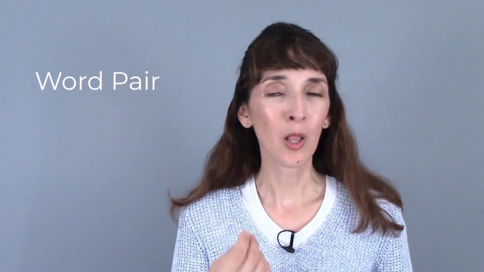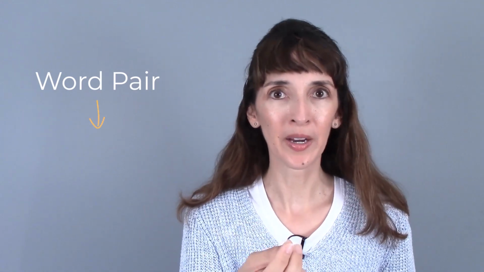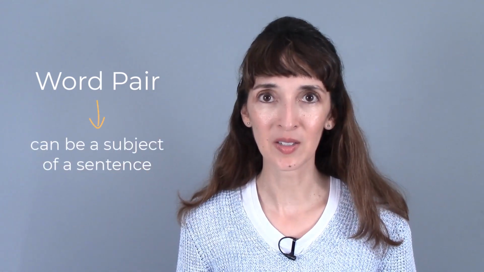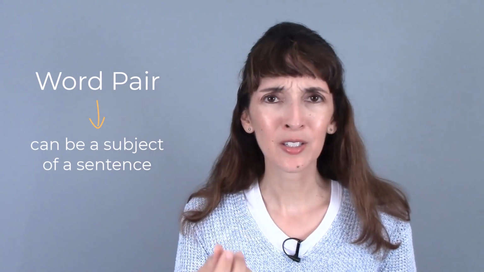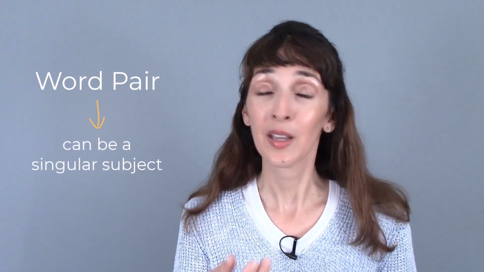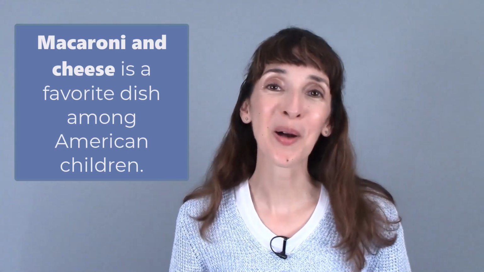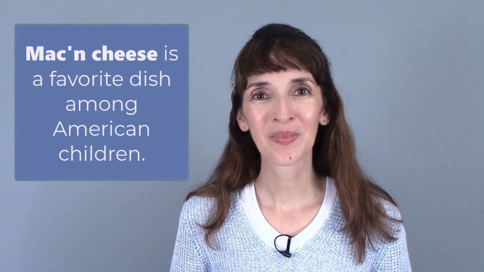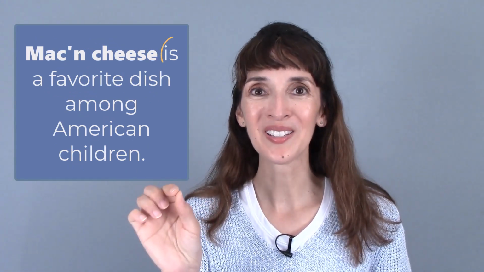Here's a grammar point you need to understand. A lot of word pairs use nouns, and we can use the entire word pair as the subject of a sentence. If you perceive that subject as a collective group, a unit, you can use a singular verb. Macaroni and cheese is a favorite dish among American children. We also call it mac and cheese. It's a dish, one dish, singular verb.